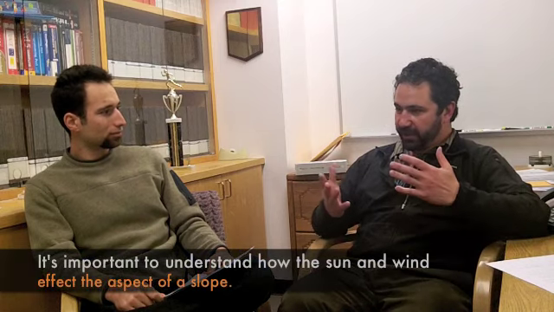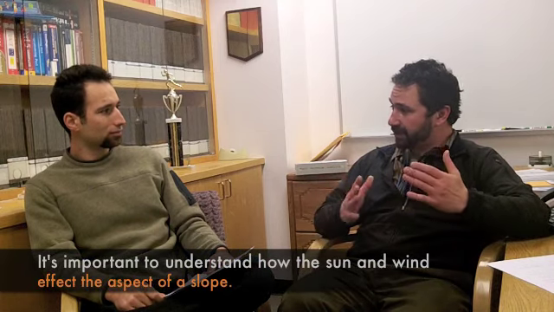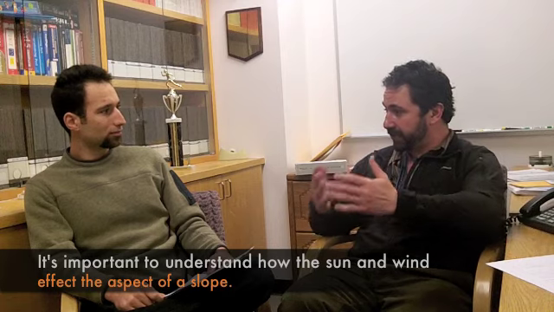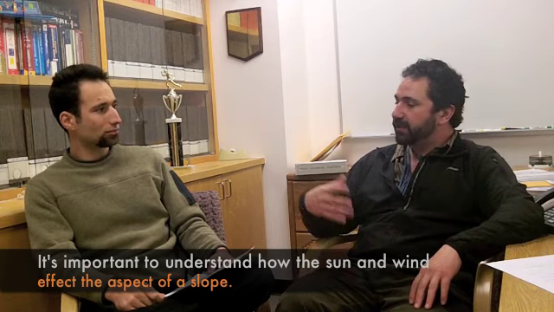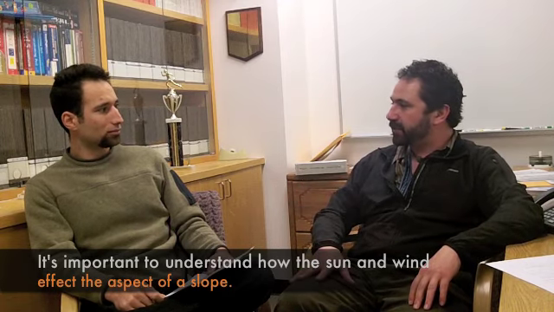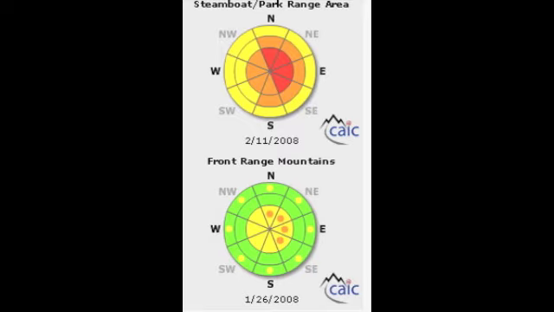So you want to know the aspect of your slopes and how it relates to the sun and how it relates to the wind. And if you look at the avalanche danger rows from our center or descriptions from some of the other centers, it'll show you what the avalanche danger is based on the direction that each slope faces. And so by knowing that, you can choose which slopes you want to try to expose yourselves to and which ones you're going to avoid.